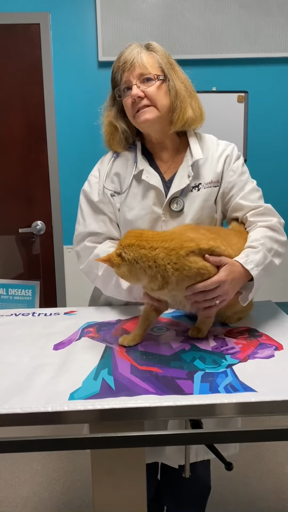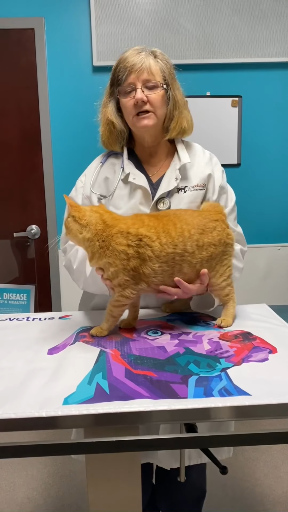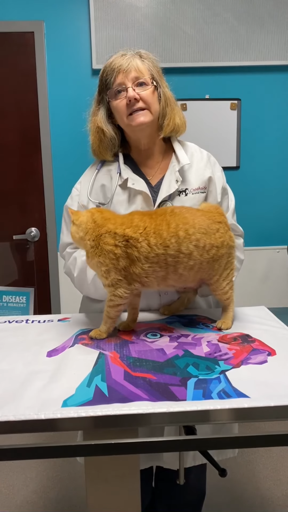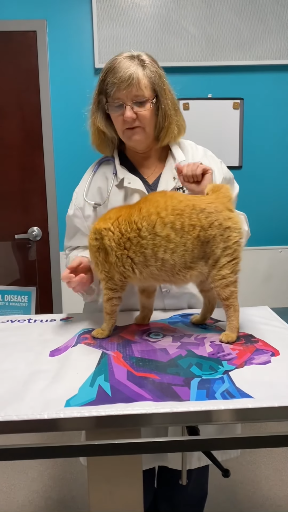So what we're going to do today, we're going to get some blood work, make sure that there is no reason why he can't undergo anesthesia. We're going to get a CT scan of his head and see how invasive this polyp might possibly be. And then we'll kind of go from there.